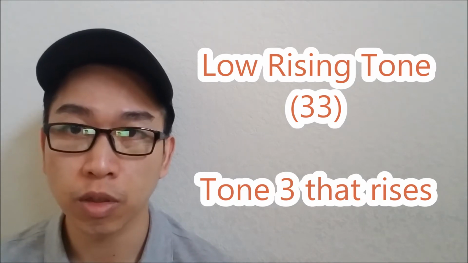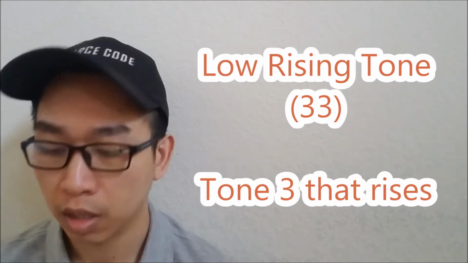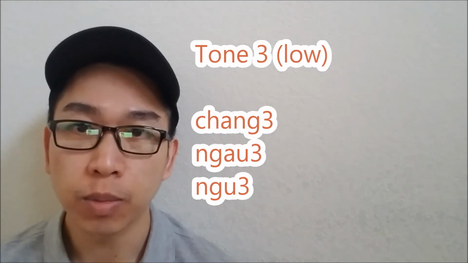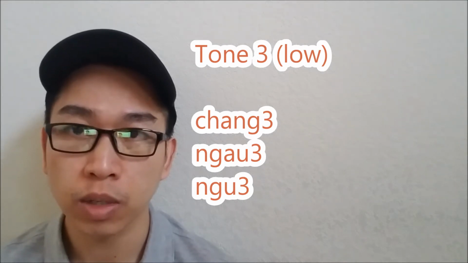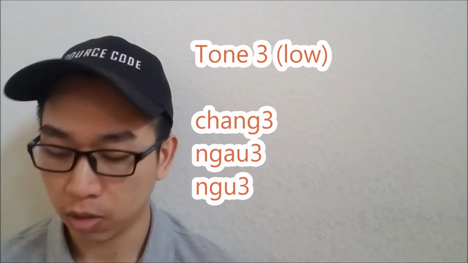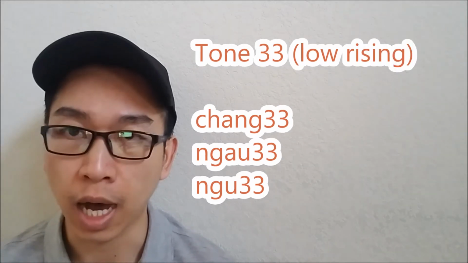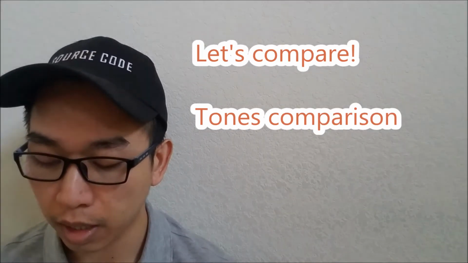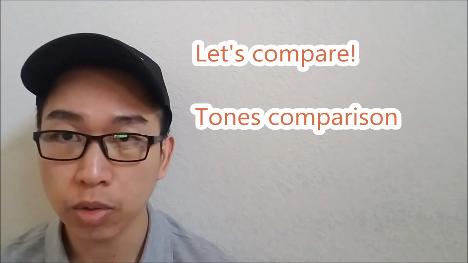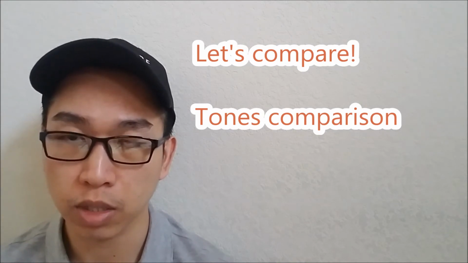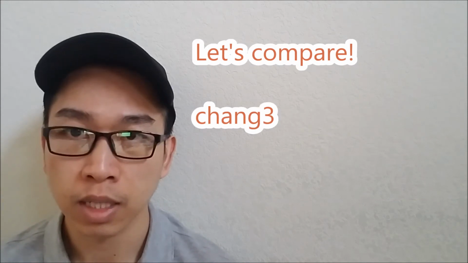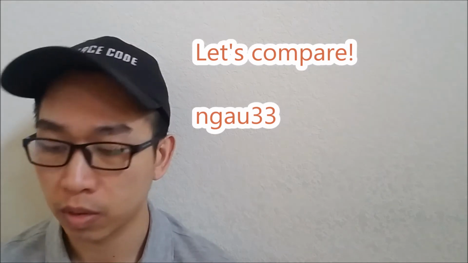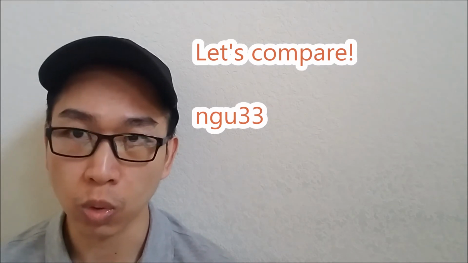So for the double 3 tone, a double 3 tone is a number 3 tone that rises. We'll first review the third tone, which is a low tone. Chang, gao, gu. A double 3 tone is a number 3 tone that rises. So they sound like chang, gao, gu. And I'll say all of these as just 3 tones followed by double 3 tones so you can hear a difference. Chang, chang, gao, gao, gu, gu.